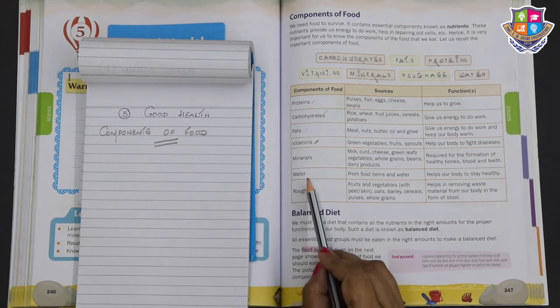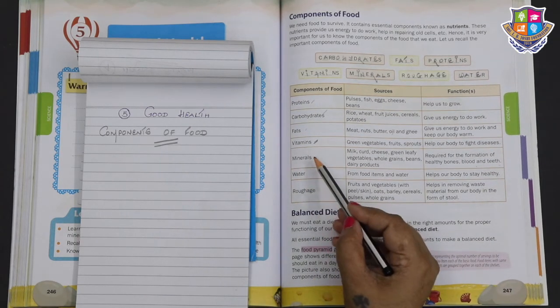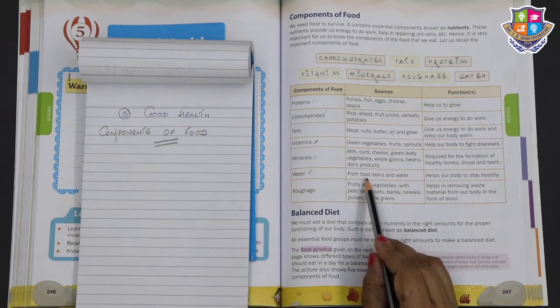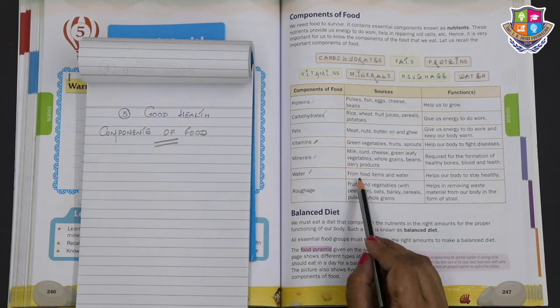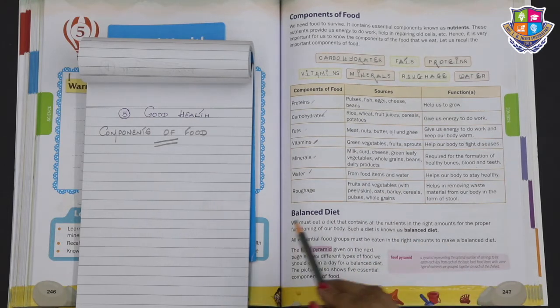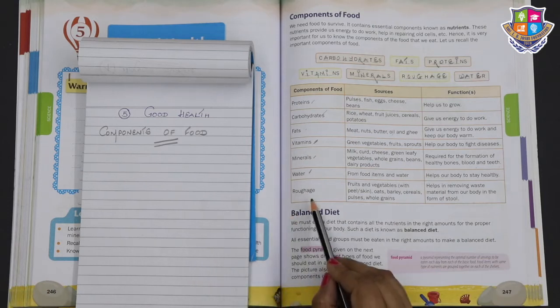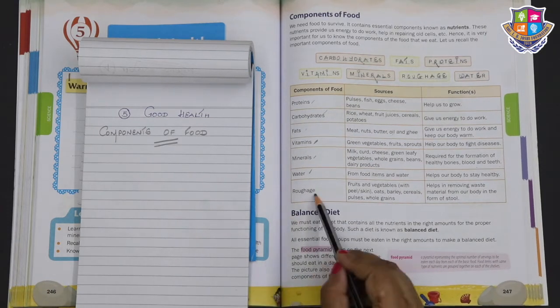Okay, what is the next component of food? We finished with the minerals. Now we have water coming up. What are the sources of water? From food items and water. They help our body to stay healthy. Next we have roughage finally.